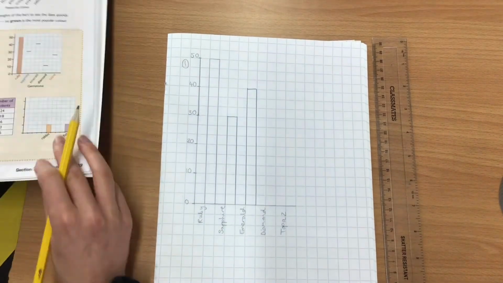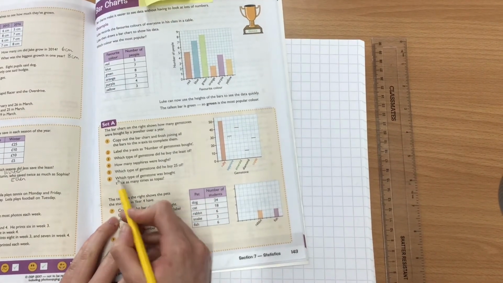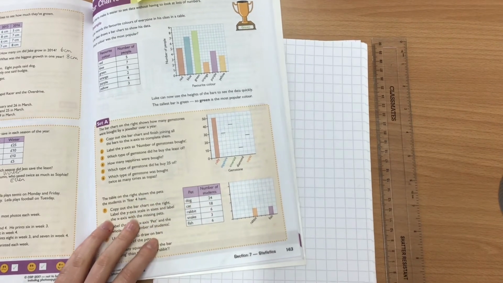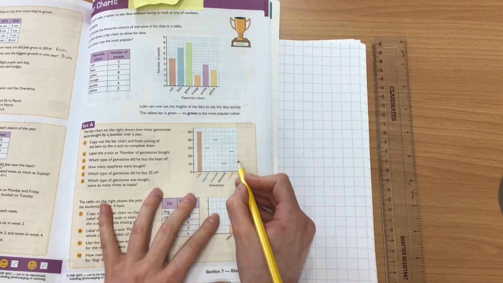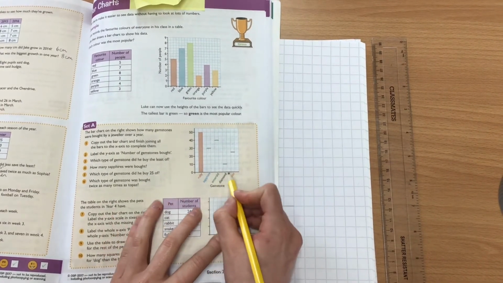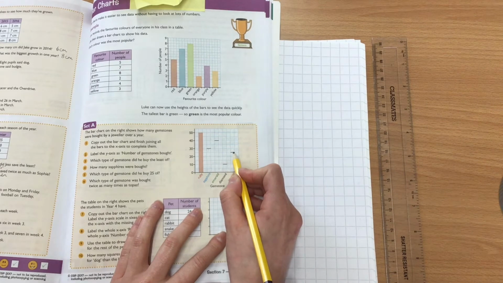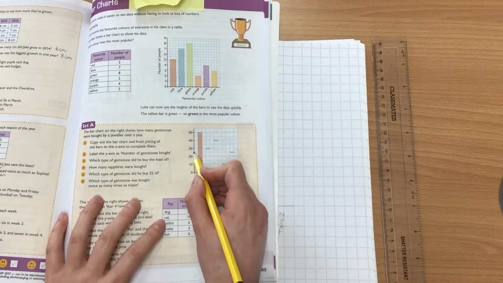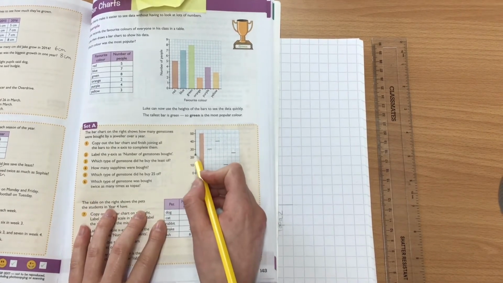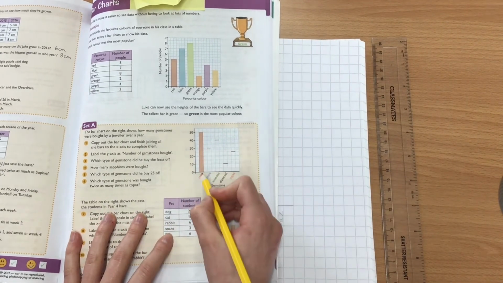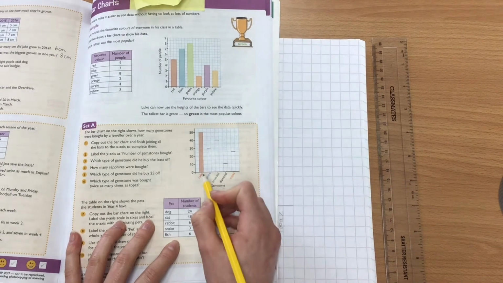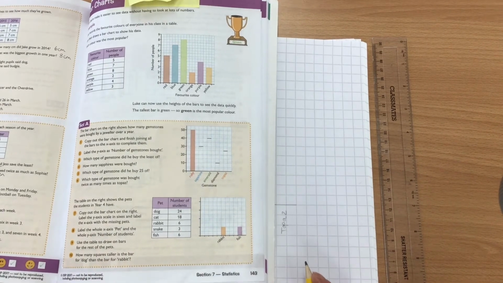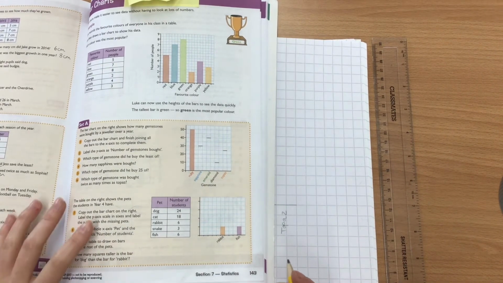If we have a look at question 6, this is a bit of a tricky one. It says, which type of gemstone was bought twice as many as topaz? If we have a look at topaz, we go along our corridor and we go up our stairs. We can see that topaz was bought 25 times, and I know that twice as many as 25 is 50. So what I need to look for is the bar that is 50, and I can see that ruby was bought 50 times. So the answer to number 6 would be ruby.